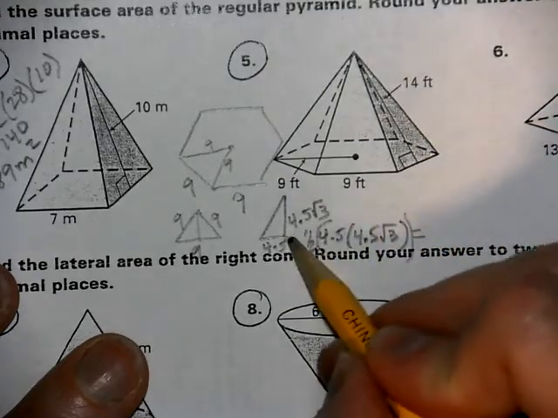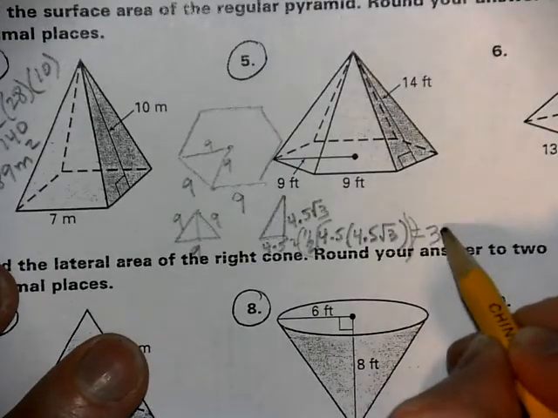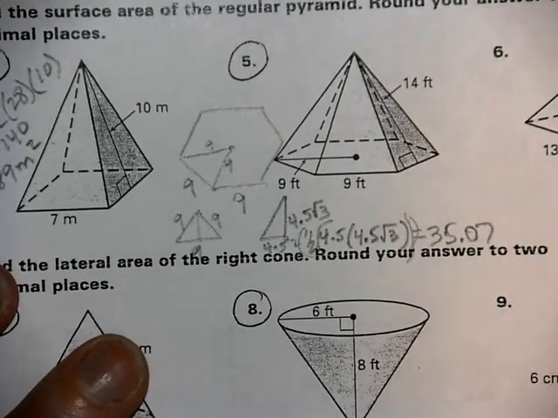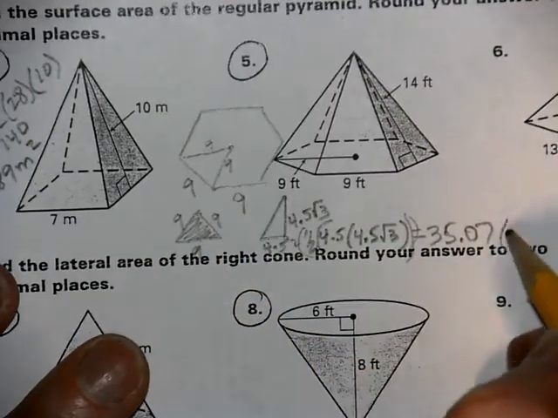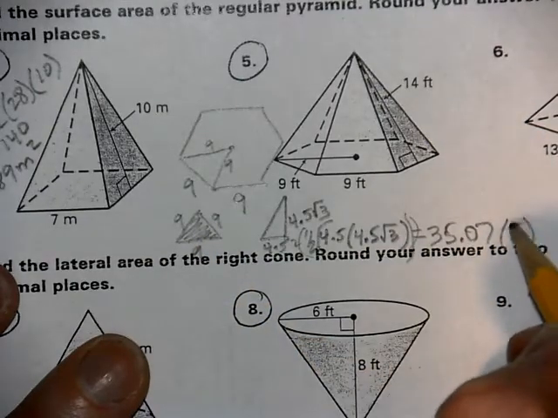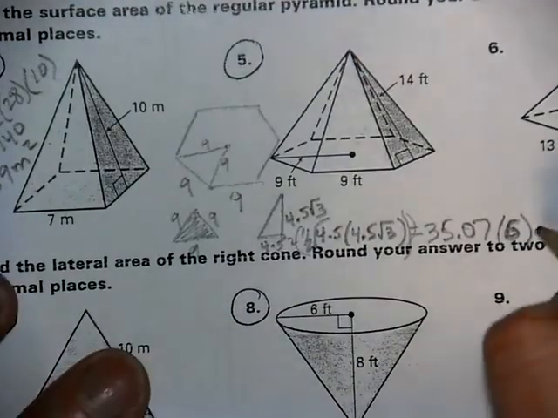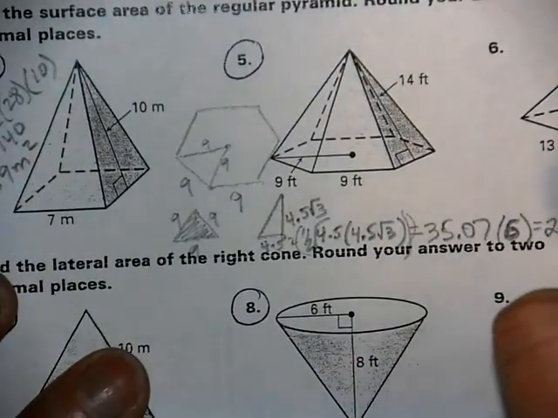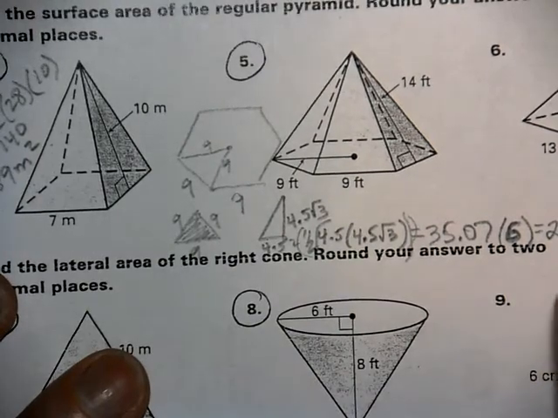Then by multiplying that by 2, we're going to get 35.07. So now that's the area of the whole triangle times 6 of them gives us 210.44. That's the base.